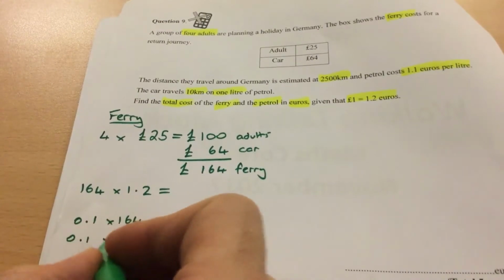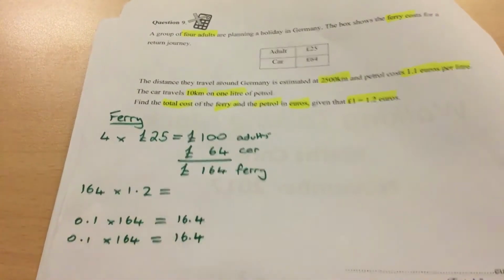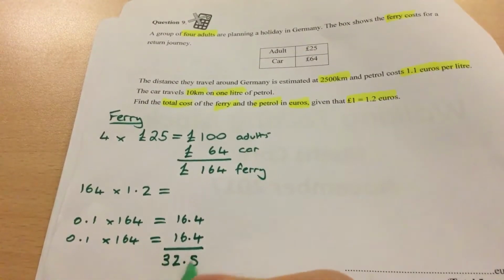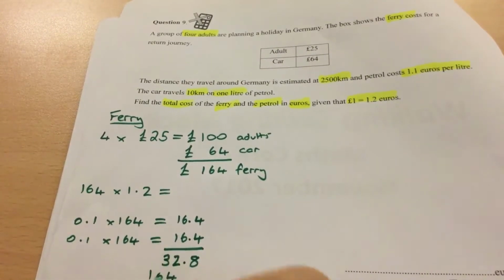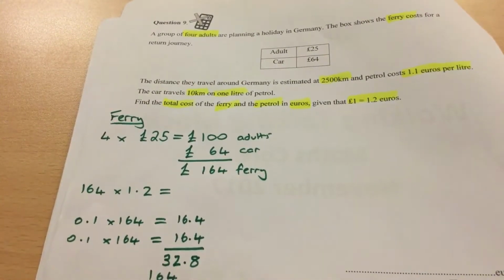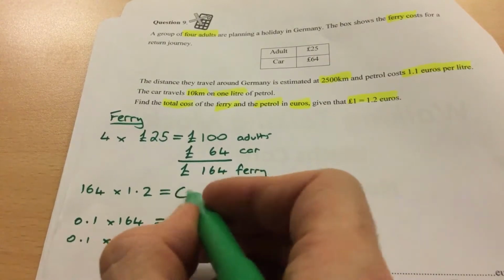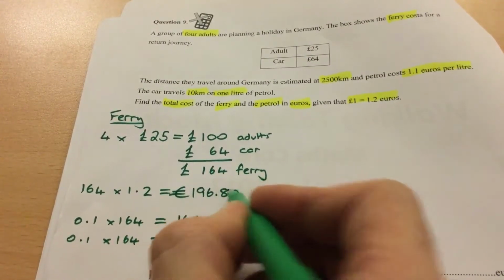So another 0.1 times by 164 is going to be another 16.4. So we're going to make that into 32.8. If I add on 164 to that, I get 196.80 euros. So my ferry cost in euros, 196.80 euros.